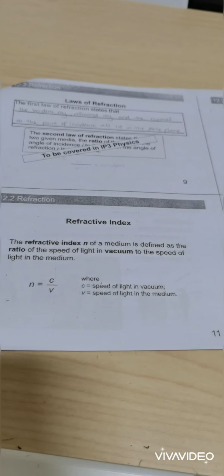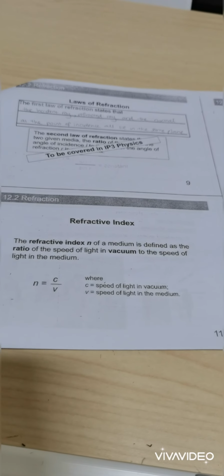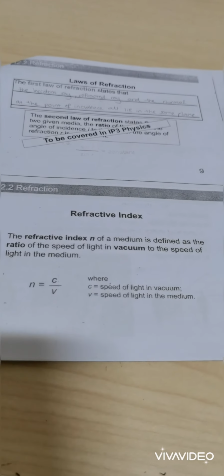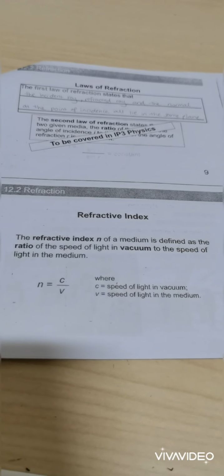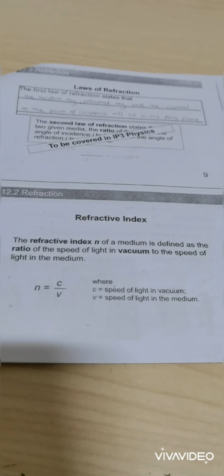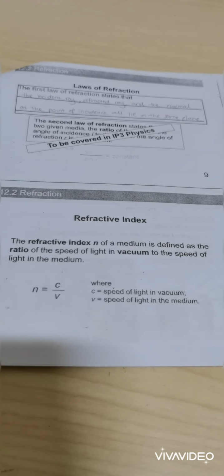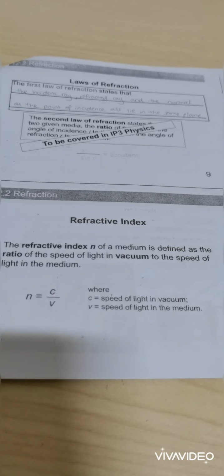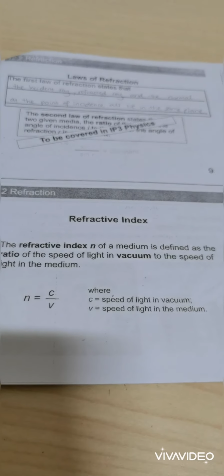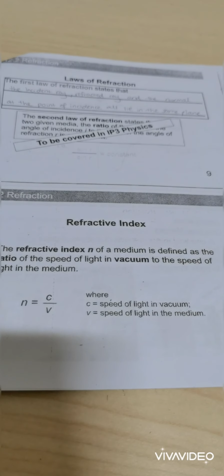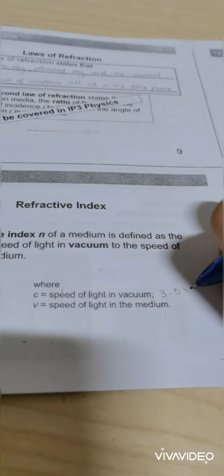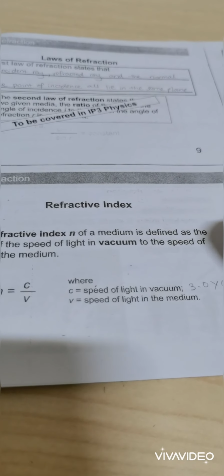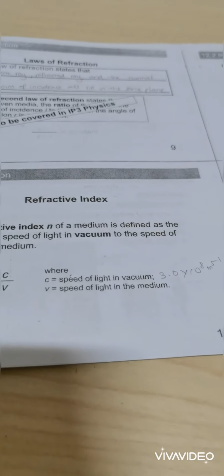Now we come to the second learning outcome, where you need to define the term refractive index. It's given there: the refractive index n of a medium is defined as the ratio of the speed of light in vacuum to the speed of light in the medium. So we have n equals c over v, where c is the speed of light in vacuum, 3.0 times 10 to the power 8 meters per second.